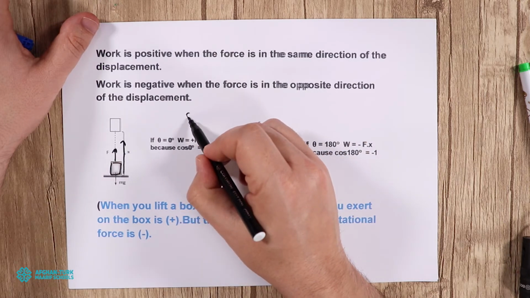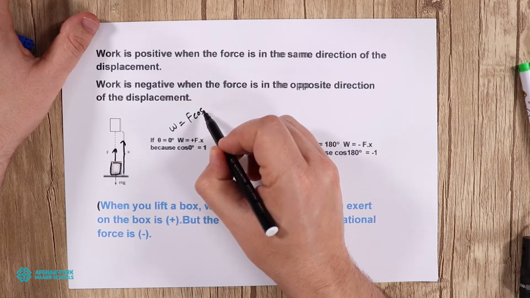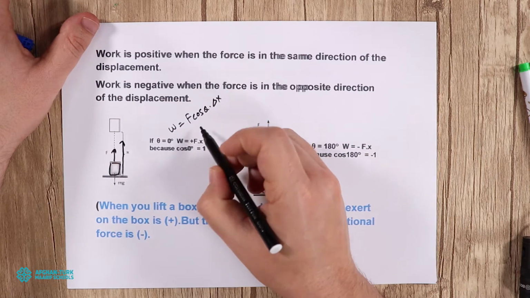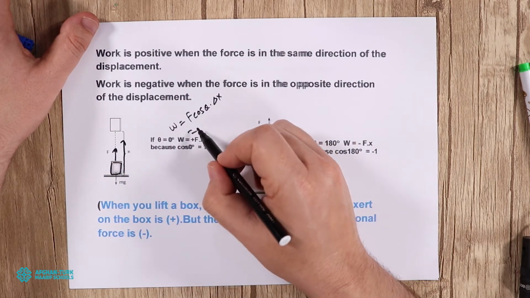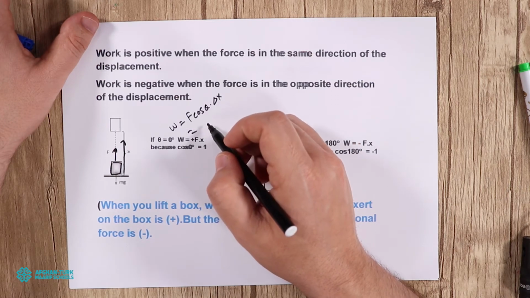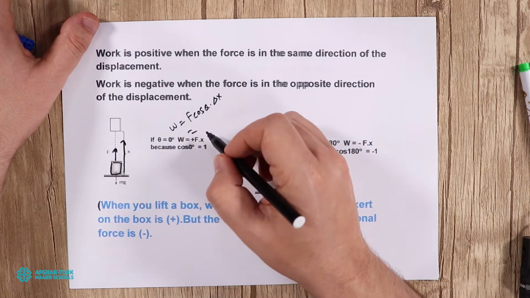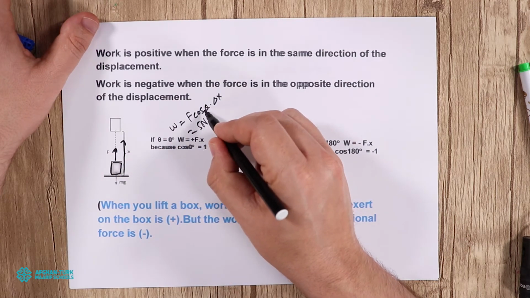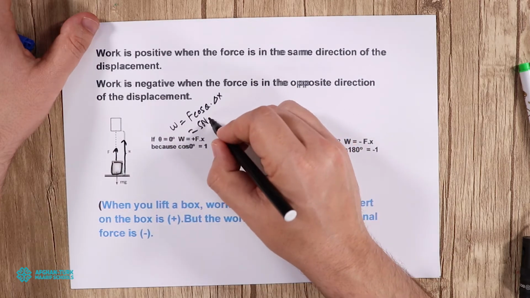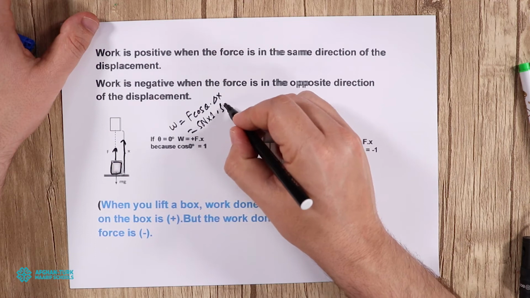If we use the formula W is equal to F cosine theta times displacement, the angle here is 0, so cosine 0 is 1. Let's suppose the force is 5 Newton, the angle is 0 degree, cosine 0 is 1, and it covers some displacement.